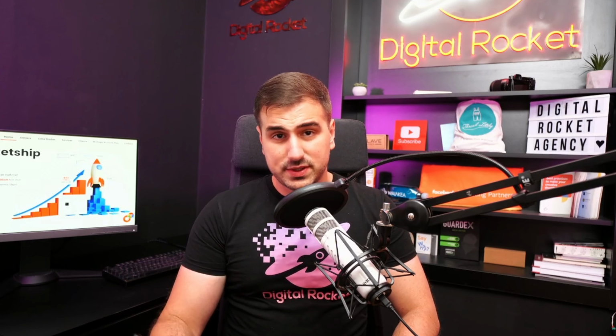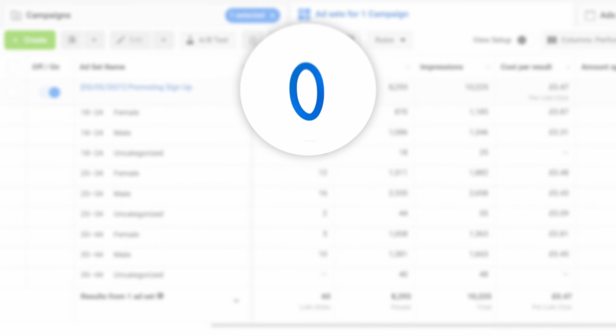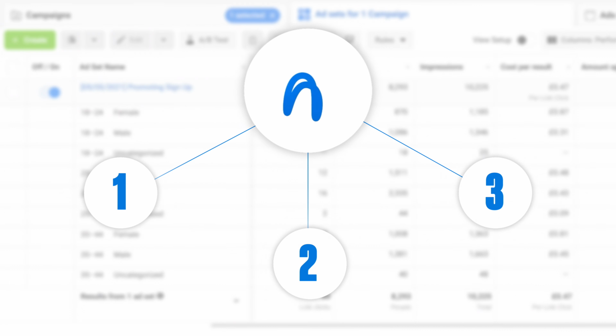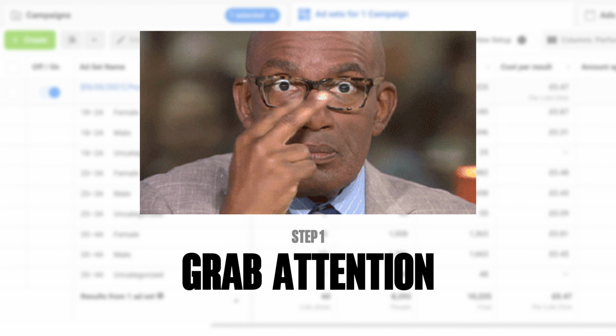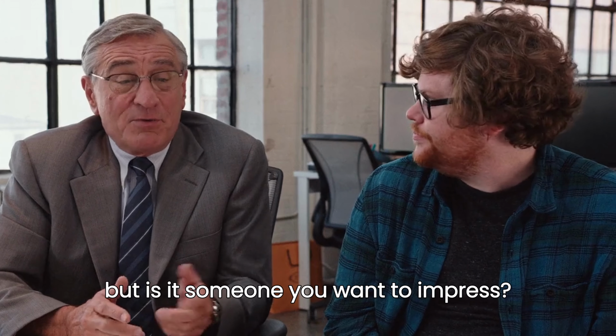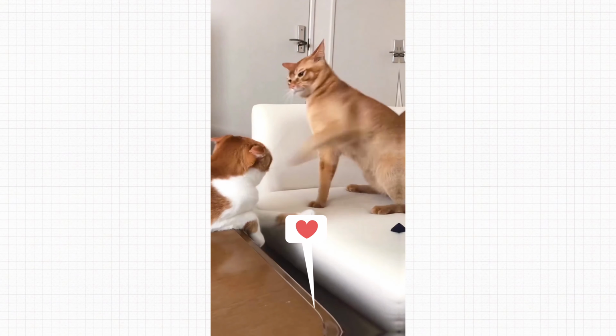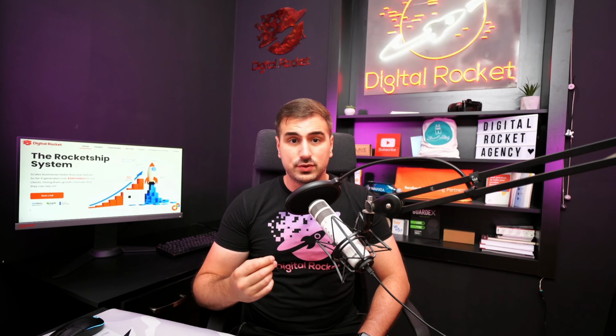For the sake of simplicity, I like to divide all the ads into 3 different functions. The first function is grabbing attention. So that person never saw you, never heard of you, but what you show them is good enough to stop them from scrolling, stop them from liking their cat videos and looking at their family pictures, and actually give you some time to get to know you. So that's basically your first introduction line.